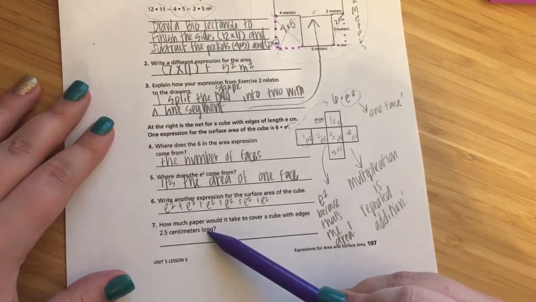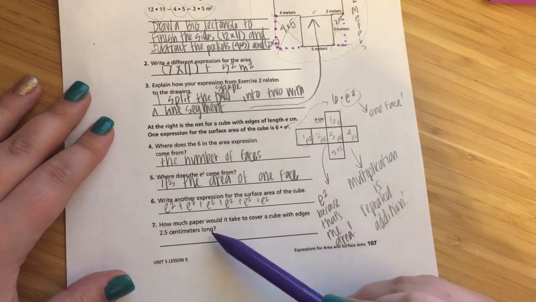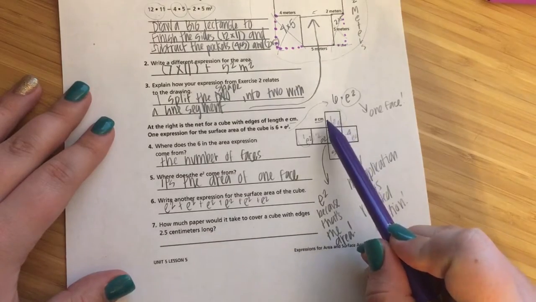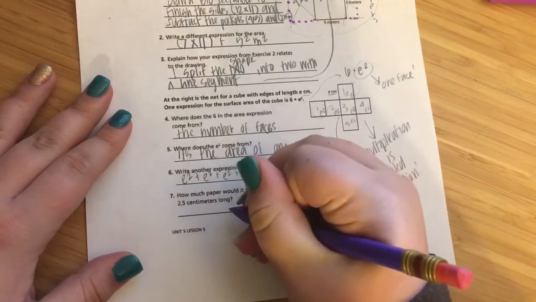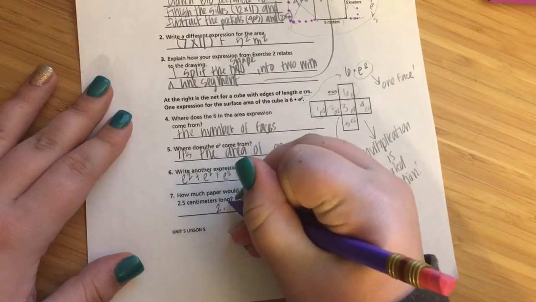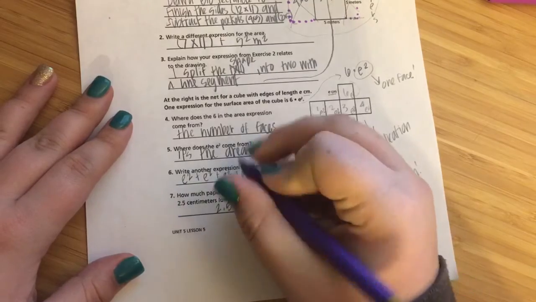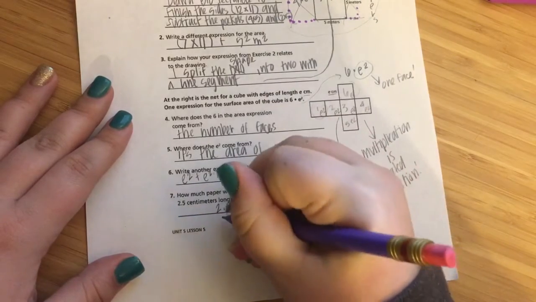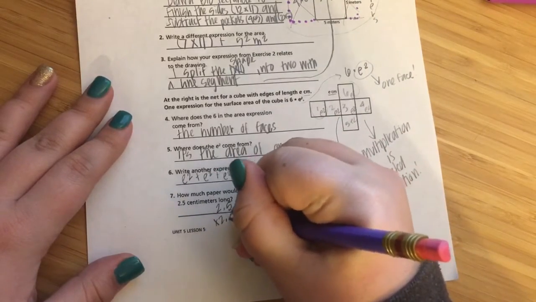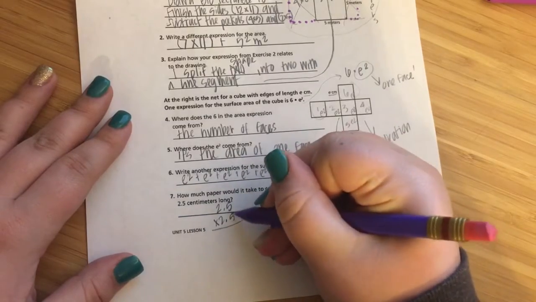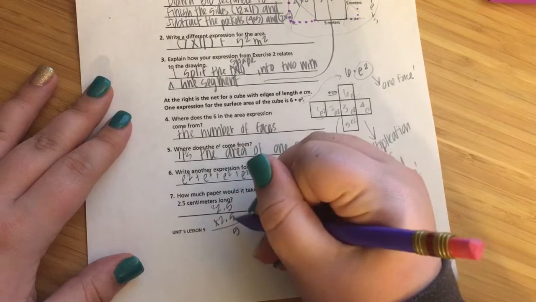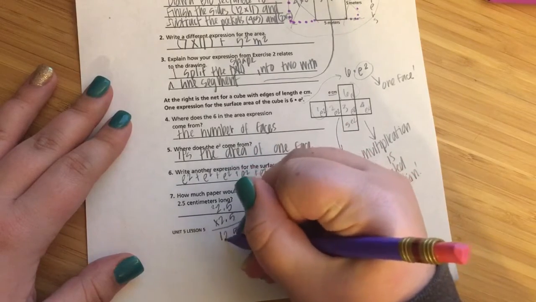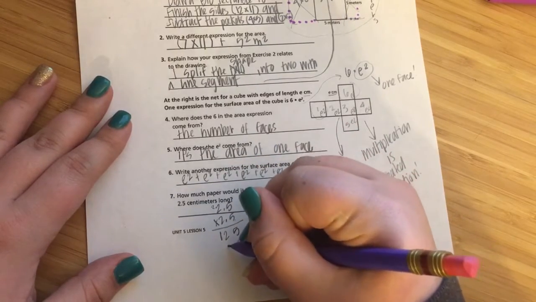Now, this actually gives me a number. How much paper would it take to cover a cube with edges 2.5 centimeters long? Okay, so the edges, that's not the area. I find the edges, knowing it's a cube, they're all the same. I multiply 2.5 times 2.5. 5 times 5 is 25. Carry the 2. 5 times 2 is 10, plus 2 is 12.